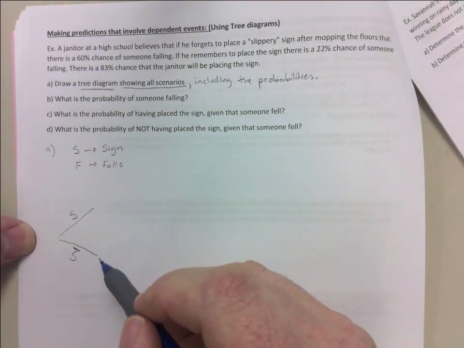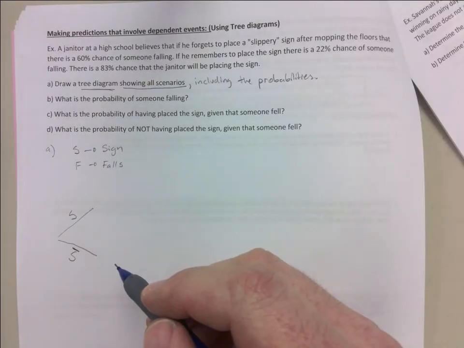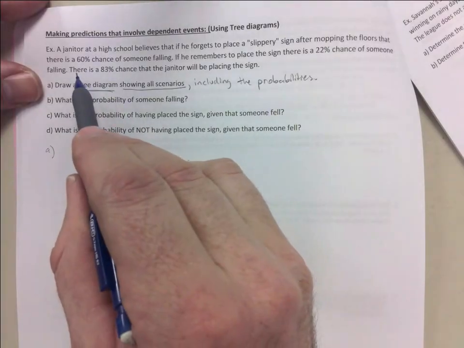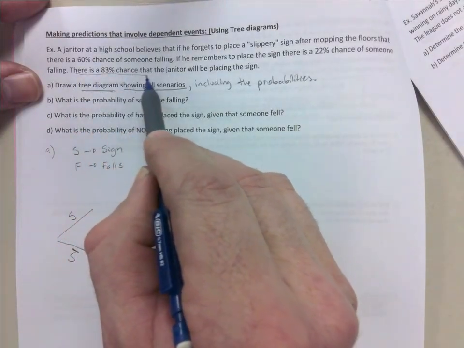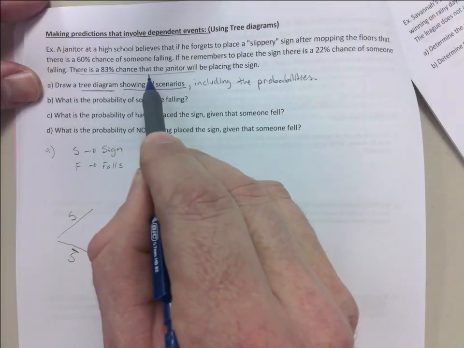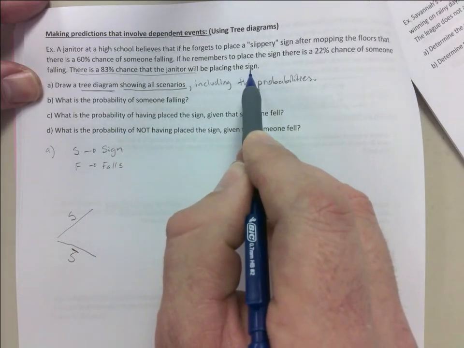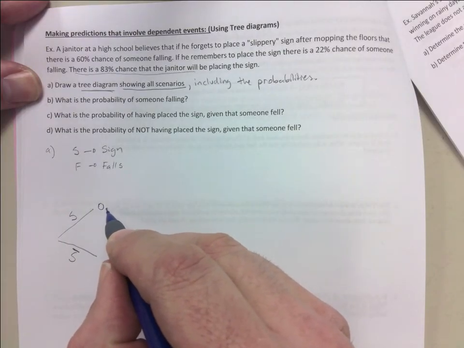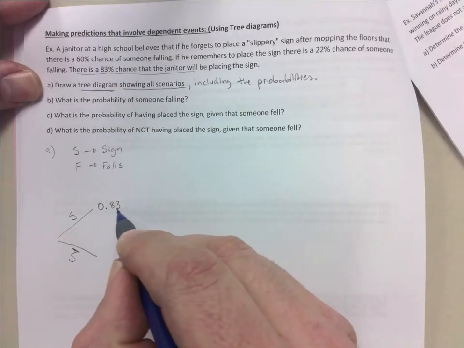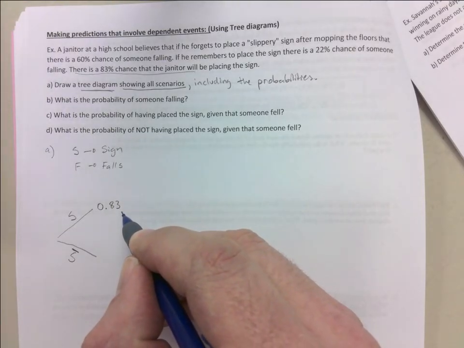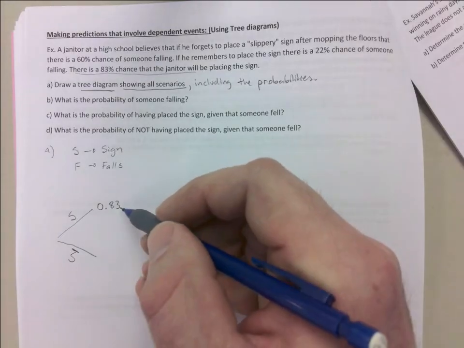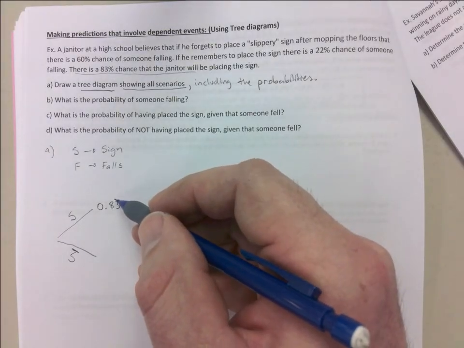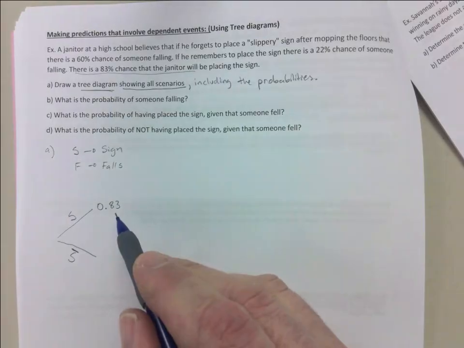So what are the chances of putting the sign up? Let's go read. This whole paragraph ends with there's an 83% chance that the sign will be placed. So I will make this branch 0.83. The reason I go decimal is that it'll make it easier for us to work with later, but you could go 83 over 100, that's fine.